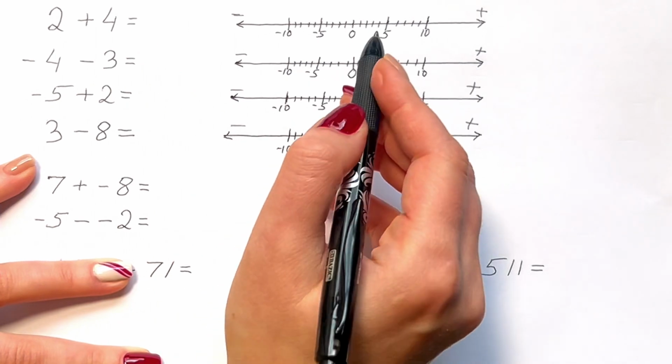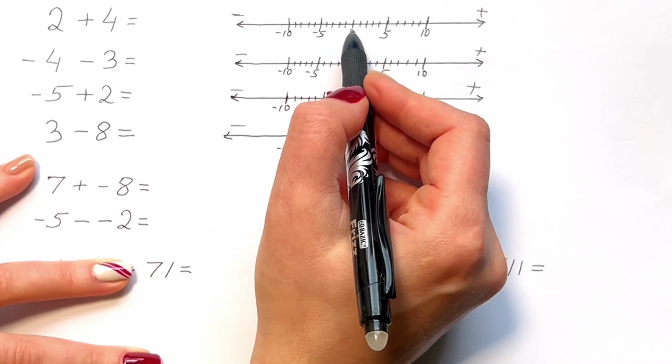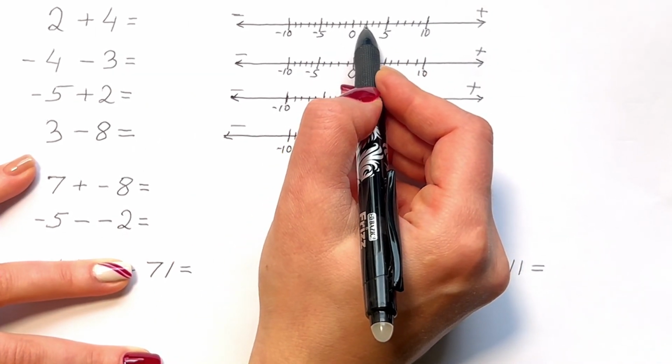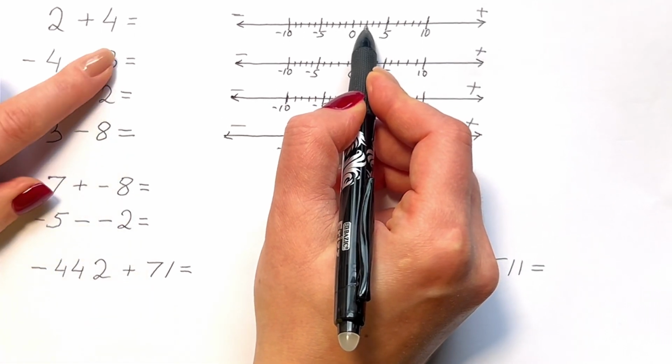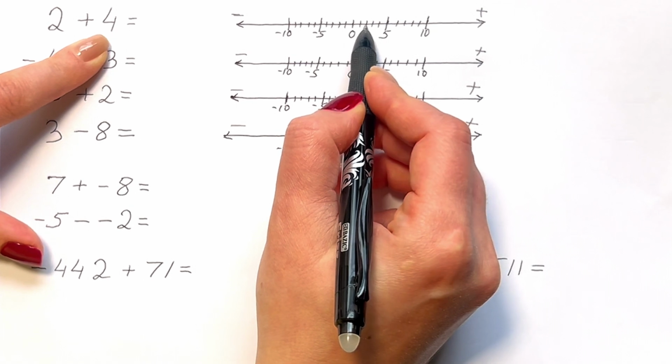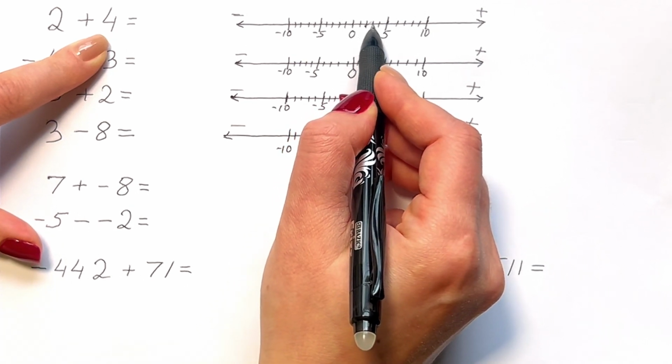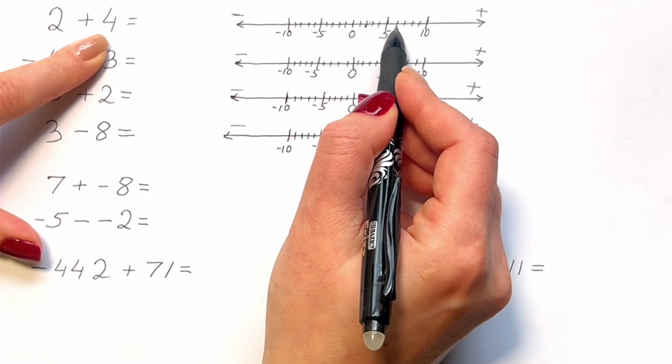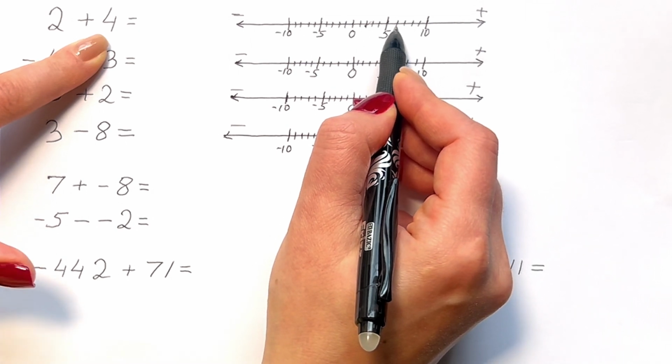Okay, we have 2. We are starting from the 2, 1, 2, and because the second number is positive, we are going to the right 4 digits. So 1, 2, 3, 4, and we will get 6.